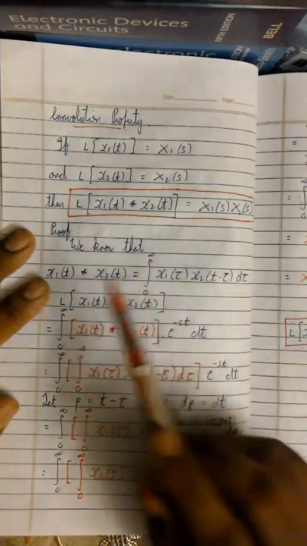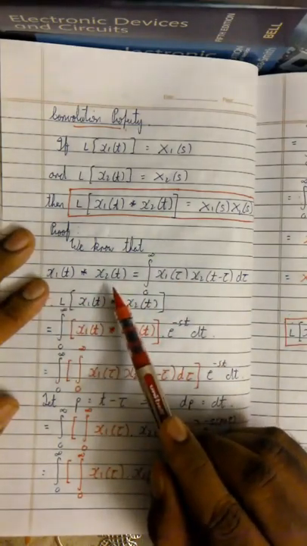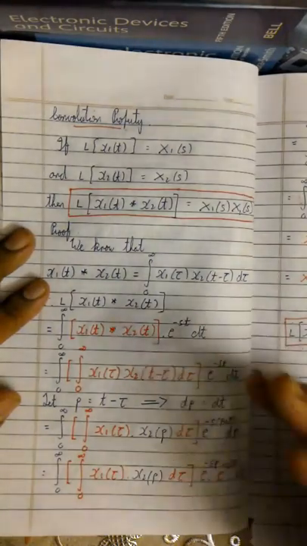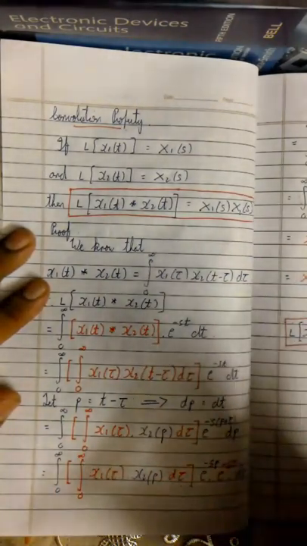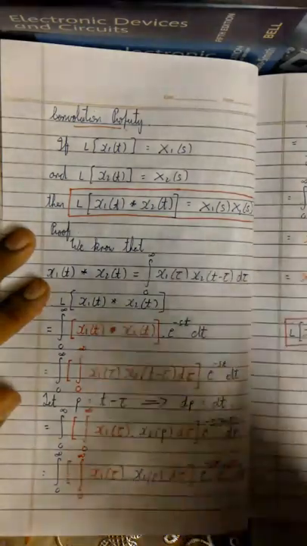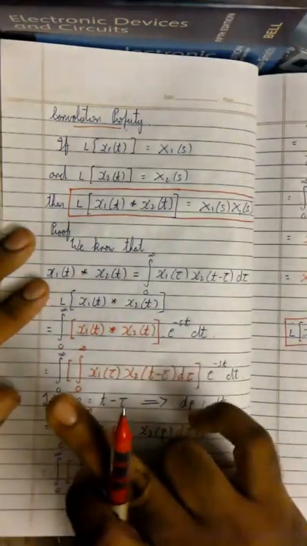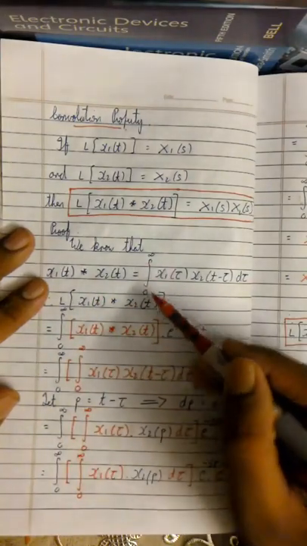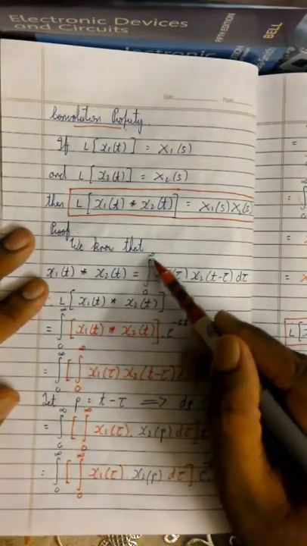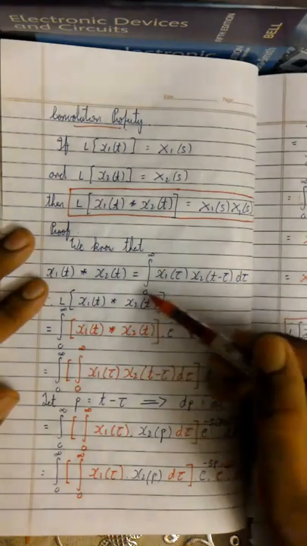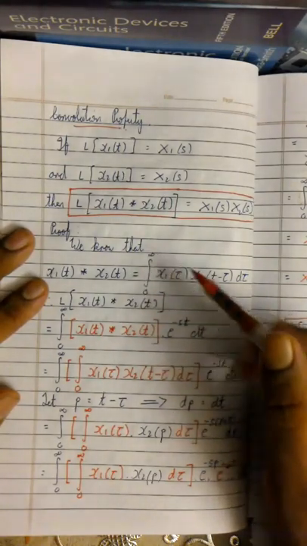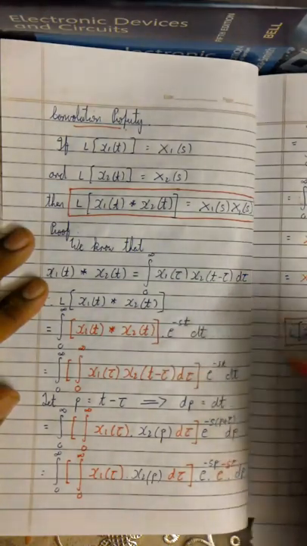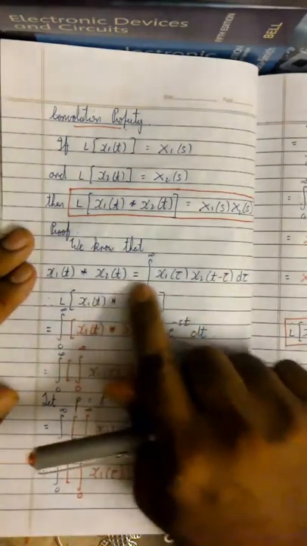Okay, but since these two are causal signals, means right-sided signals, they exist only on the right side. That means on the left side they are 0. That means from minus infinity to 0, these two values are 0. That's why the integral starts from 0 to infinity. So integral 0 to infinity x1 of tau x2 of t minus tau d tau, where tau is the dummy variable. This is the equation of convolution.